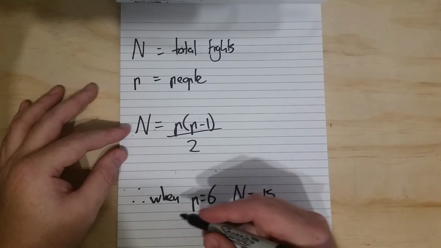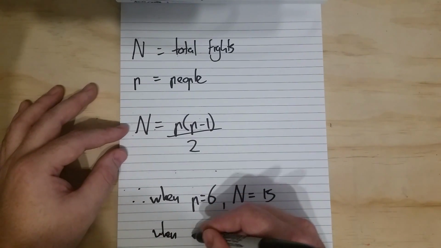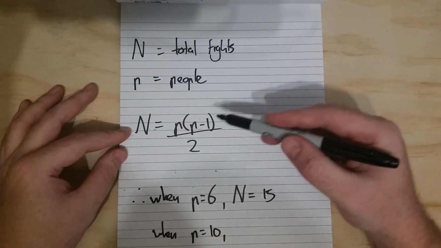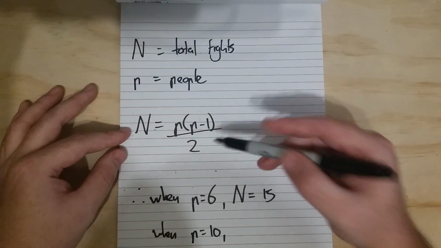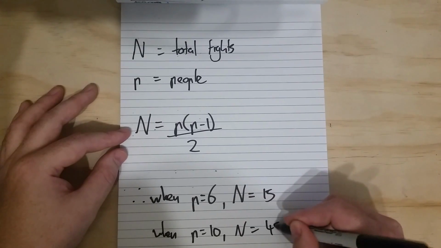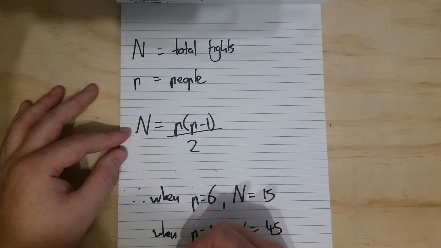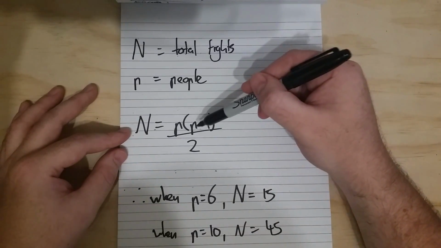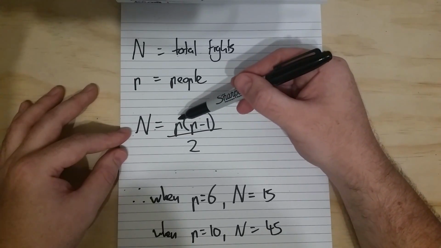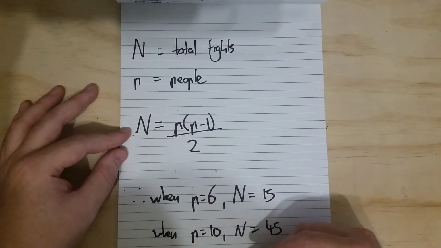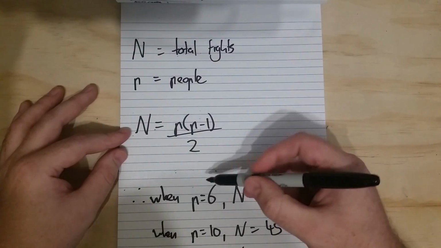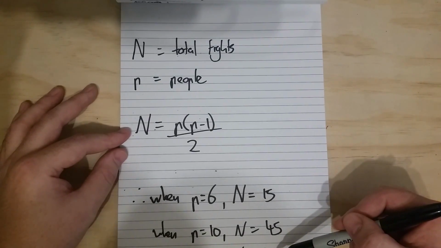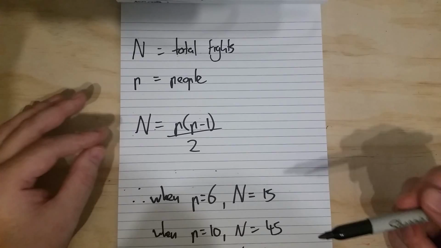But if we had 10 people, you can see that the number of fights is then 10 times 9 over 2, so 90 over 2 is 45. And if we had 20 people, the number of fights is 20 times 19 divided by 2, which is 10 times 19 equals 190. So you can see as the number of people goes up, the number of fights in the whole tournament goes up very, very quickly, and that means it's going to take a long time.